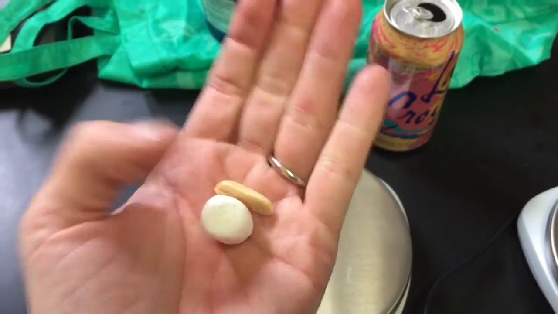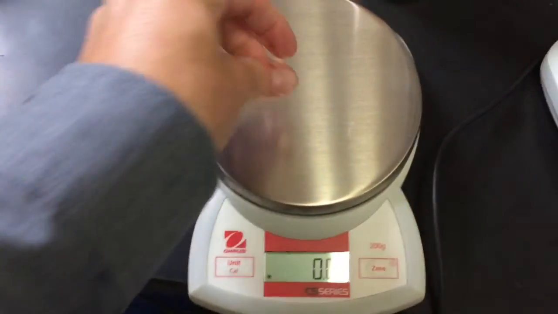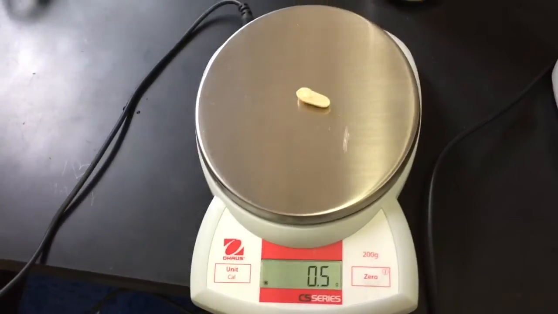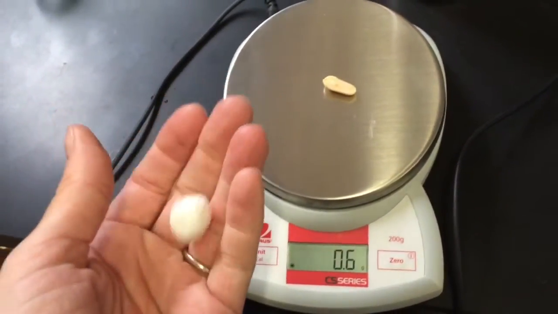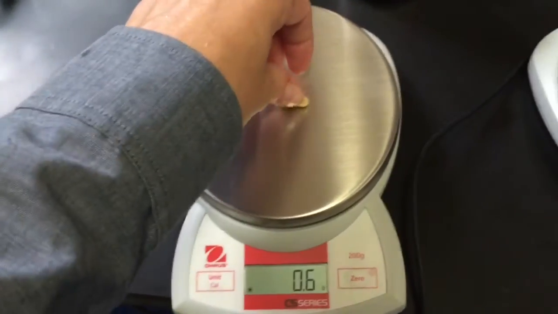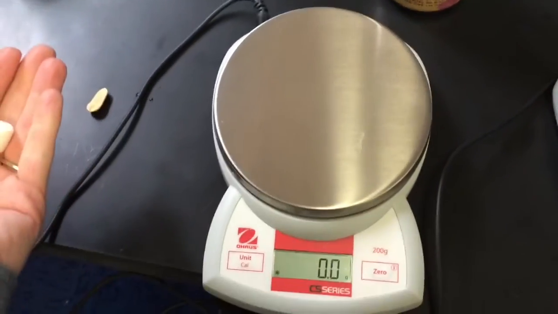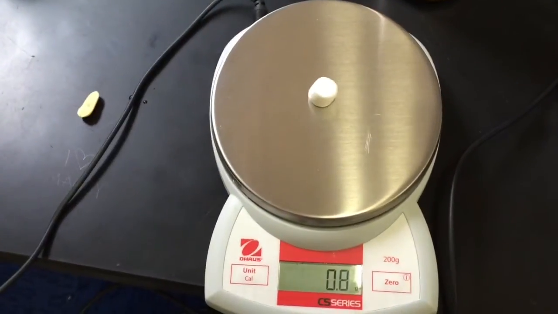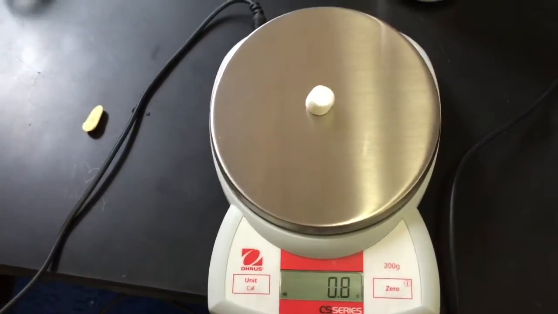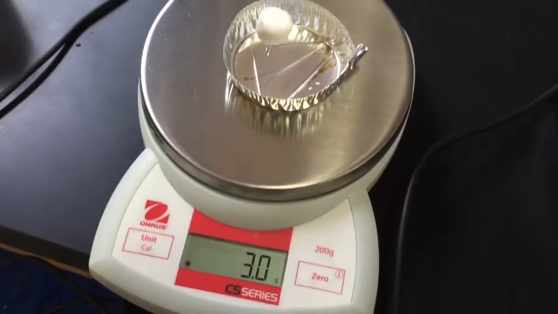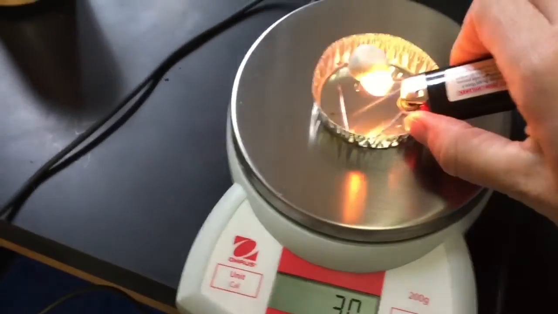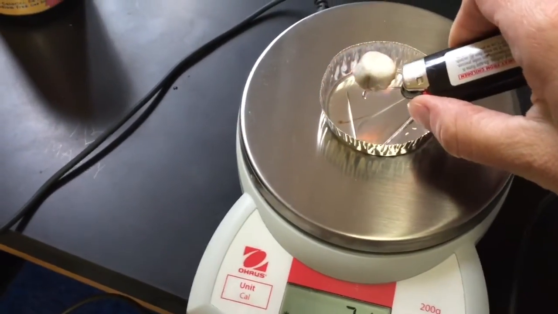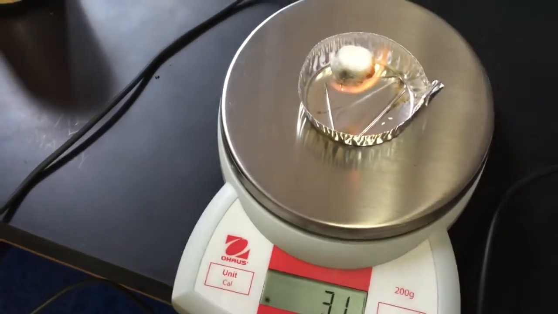Okay, I have a marshmallow and a peanut. We're going to weigh these real quick to see what their initial mass is. The peanut is 0.5 grams. You can kind of make a prediction, or 0.6, probably between 0.5 and 0.6. Make a prediction of what you think the marshmallow will be. 0.8, surprisingly heavier. Okay, now we have the marshmallow on the scale weighing 3.0 grams, and we're going to light it on fire, try to burn as much of it as we can to see what happens.